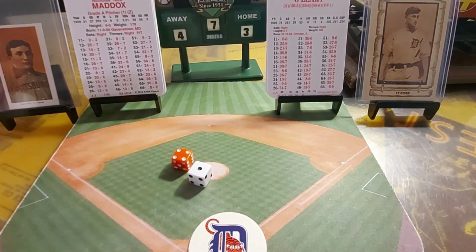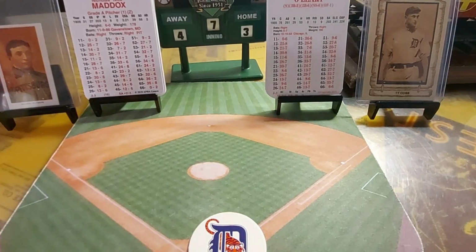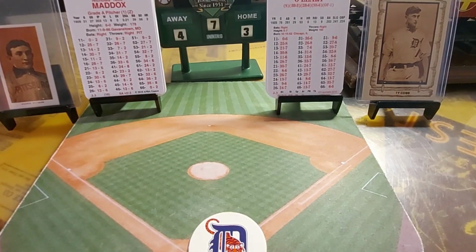Charles O'Leary will lead off against Nick Maddox. And this is his fatigue point inning. Here's a pitch to O'Leary. 1-4 is a fly ball lifted to left field. Caught by Fred Clark. 1 gone.